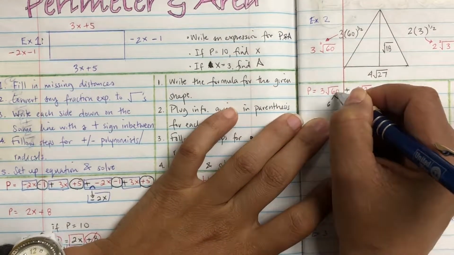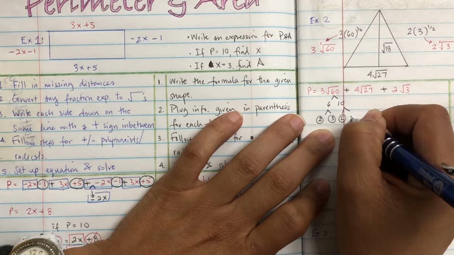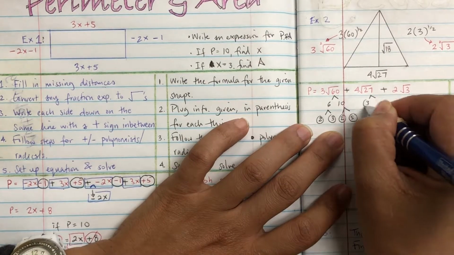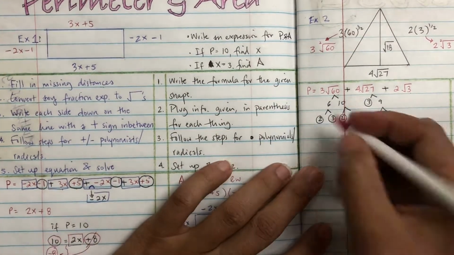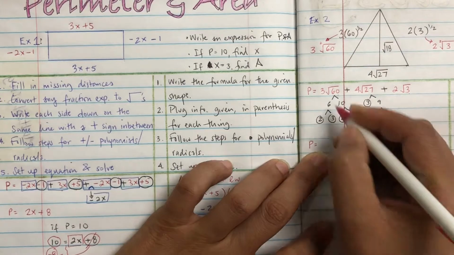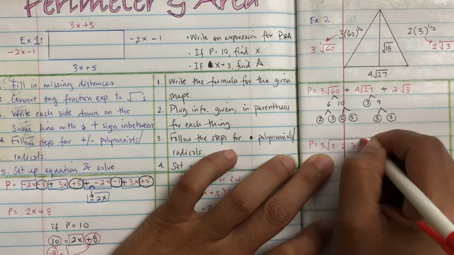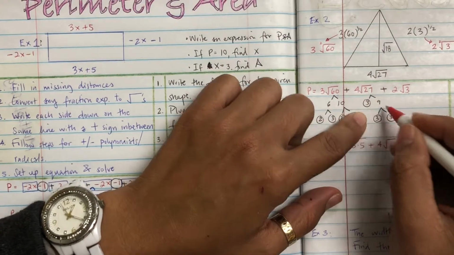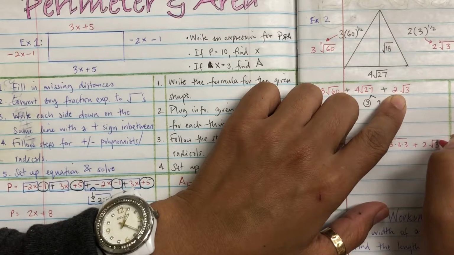But all you do is break down the 60, so we're going to break it down 6 times 10, 6 breaks down 2 times 3, 10 breaks down 2 times 5. Then break down 27, 3 times 9, 9 breaks down to 3 times 3, and then 3 is as low as it can get. I want to rewrite this, but instead of writing radical 60, I'm going to write down what it broke down to, which in order is 2, 2, 3, 5. Same thing for radical 27, 3, 3, 3, and the other one.